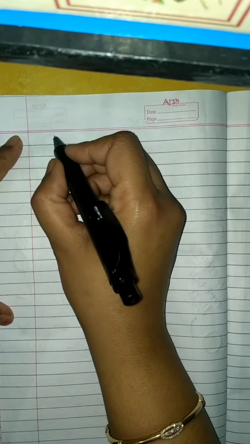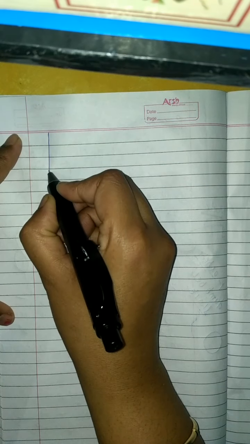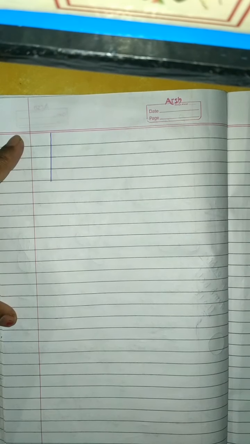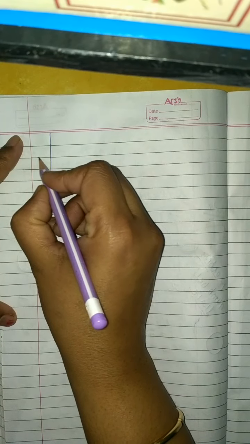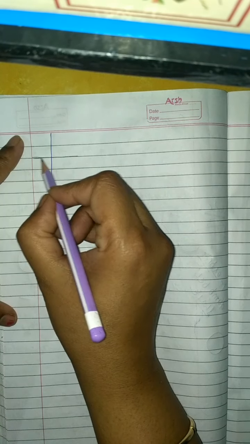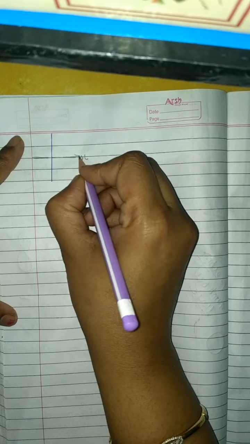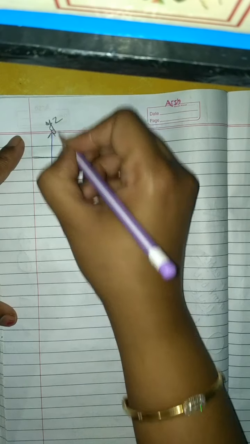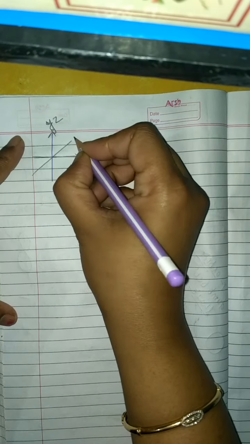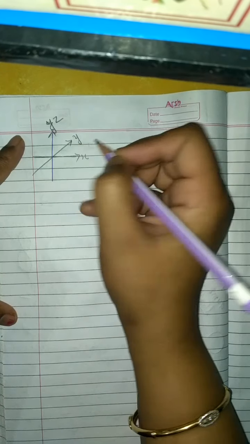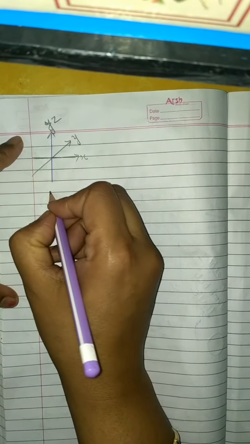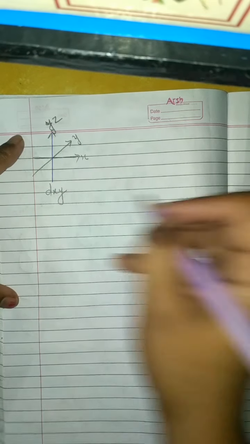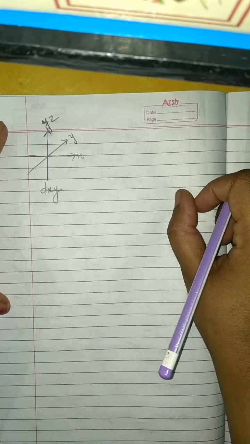In this one, here is the x-axis, this one here is the z-axis, and this one here is the y-axis, and we are drawing the shape of dxy.